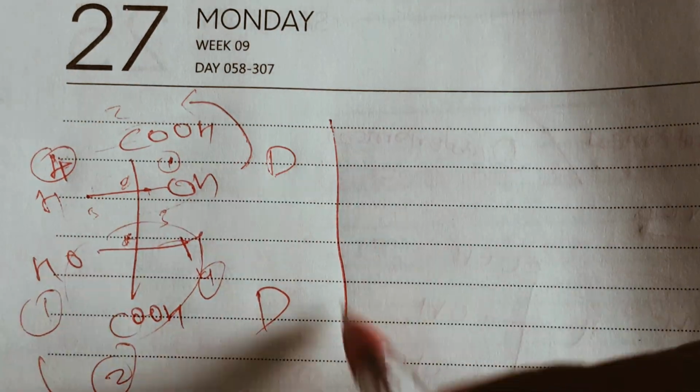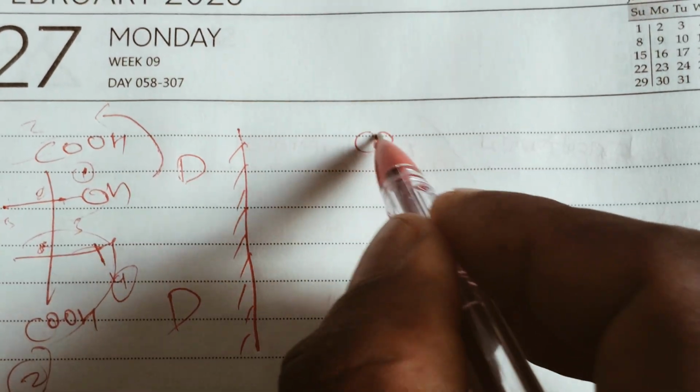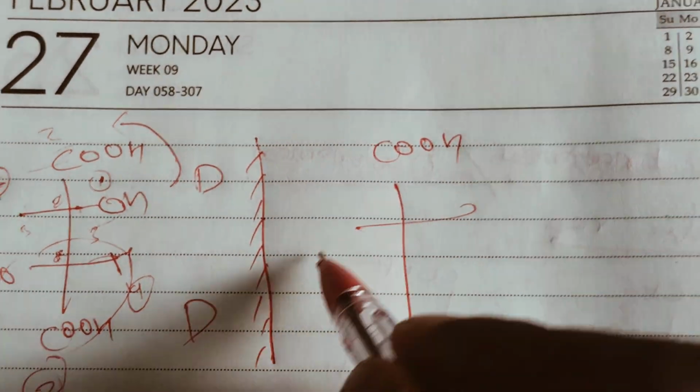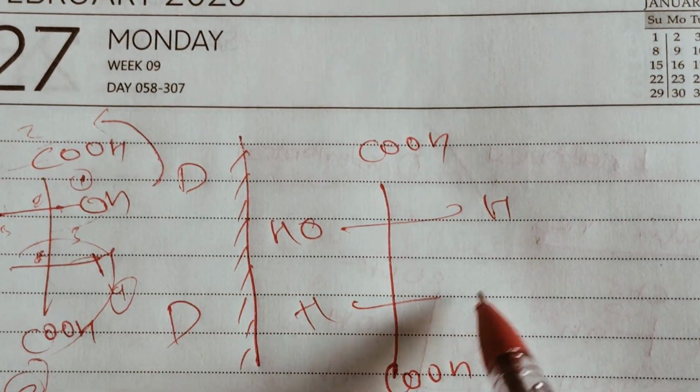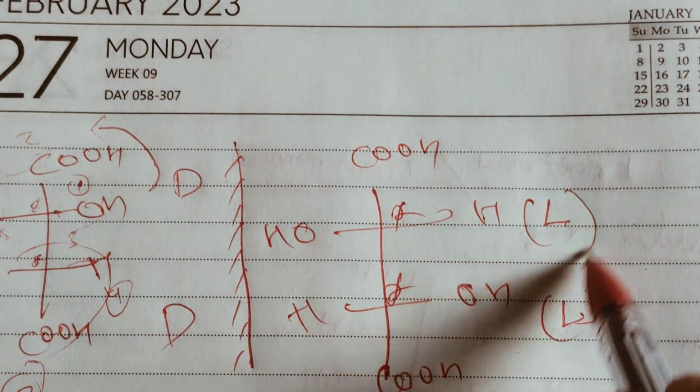Now similar to the previous example, we put a mirror here. What do we get? COOH and COOH. Here is OH, H. Here is H, OH. Now this carbon and this carbon have L and L nature.